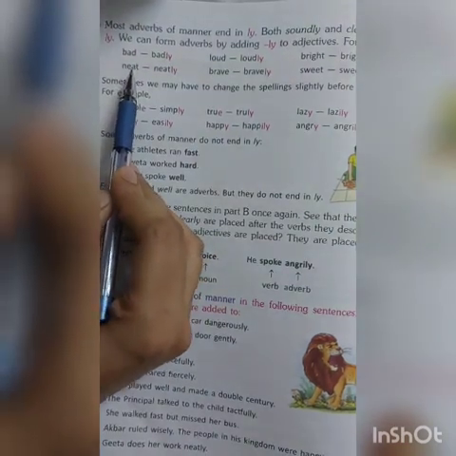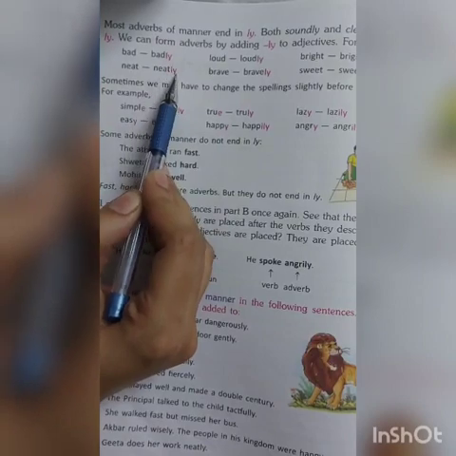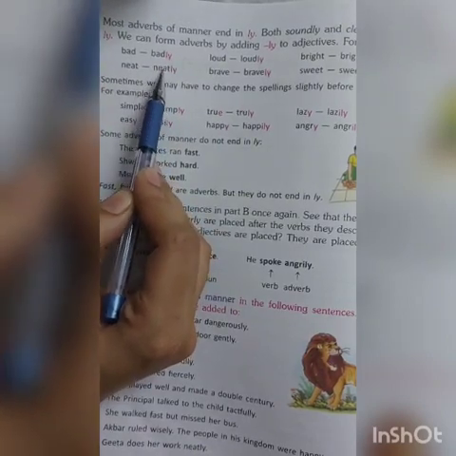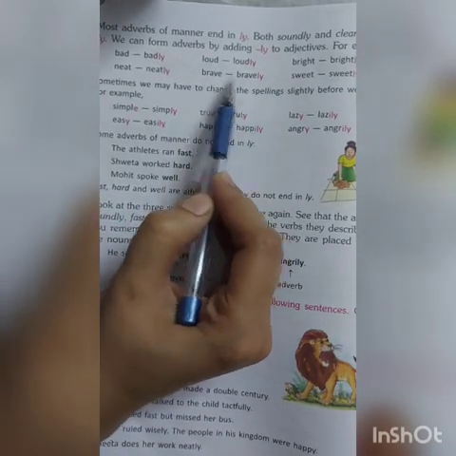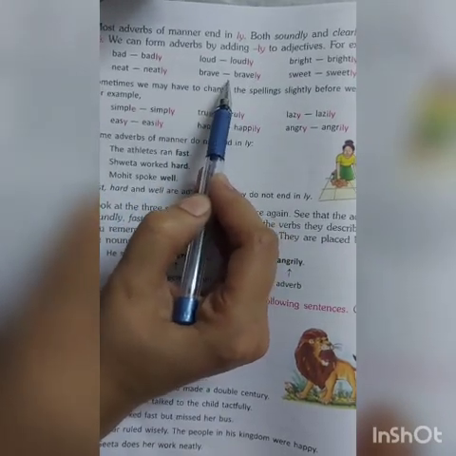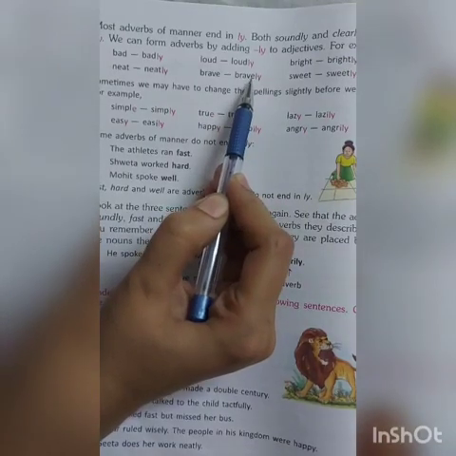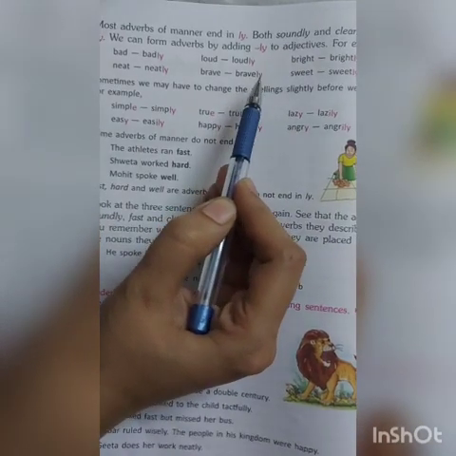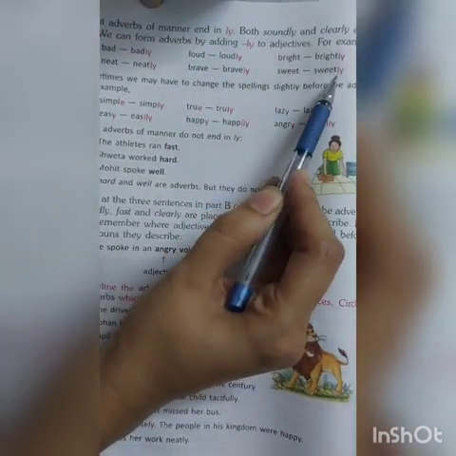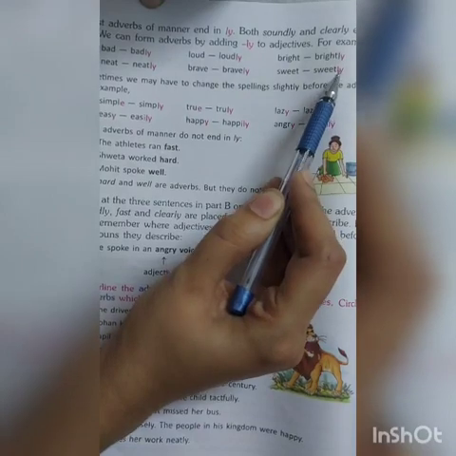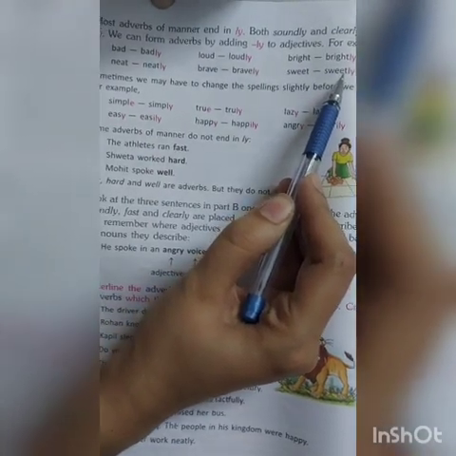Neat, neatly. We have added ly to the word neat to make it an adverb of manner. Brave. By adding ly to the word brave, it will become bravely, which is again an adverb of manner or how adverb. Next, sweet. Sweet will become sweetly by adding ly, which is again an adverb of manner.